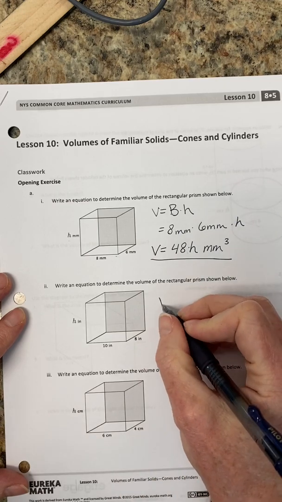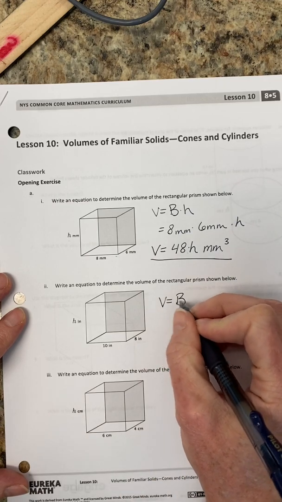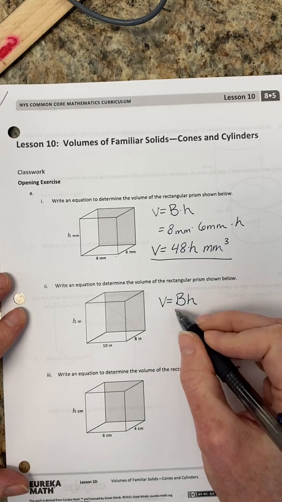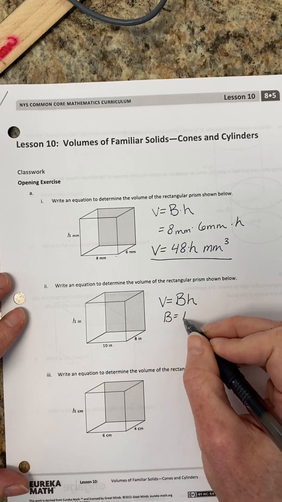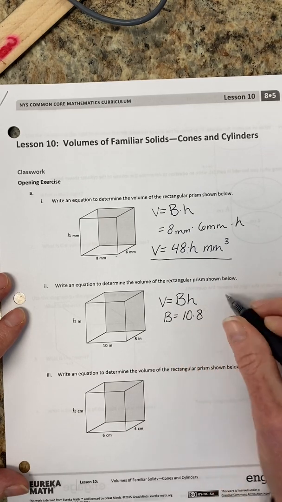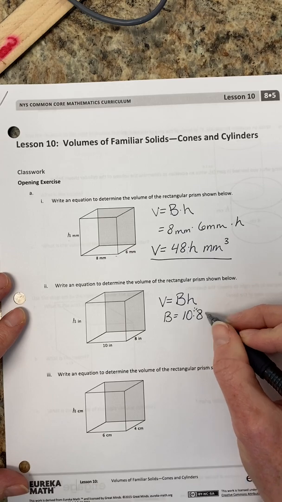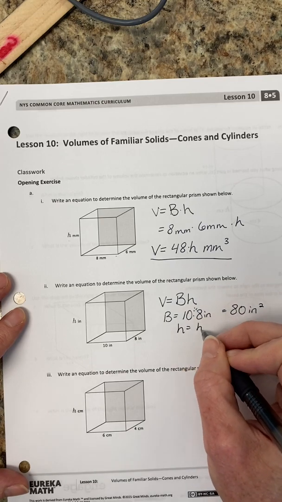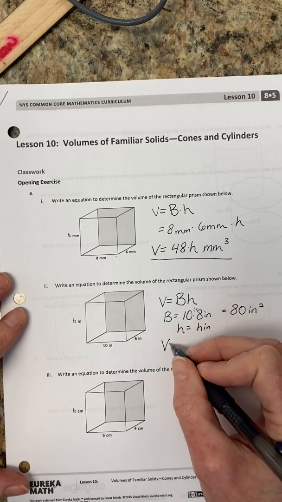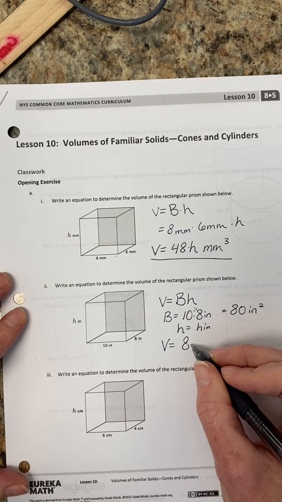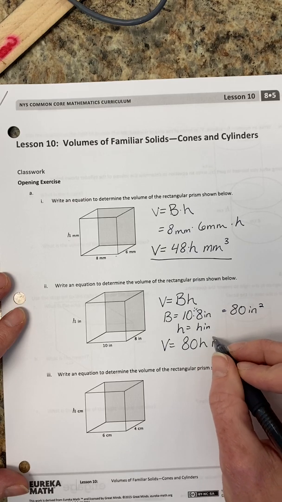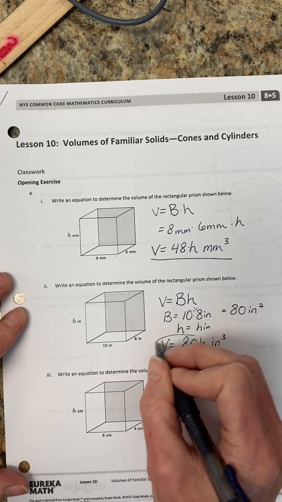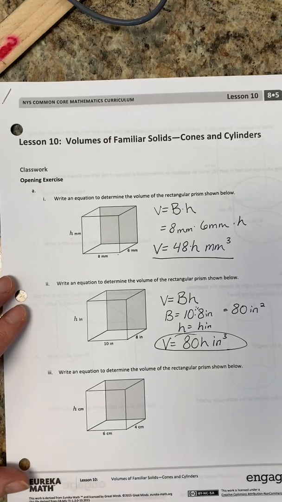We have the volume is equal to the base times the height. The base is 10 times 8. 10 inches times 8 inches equals 80 inches squared. The height is 8 inches. So the volume is equal to 80 cubic inches. Let's do this one.